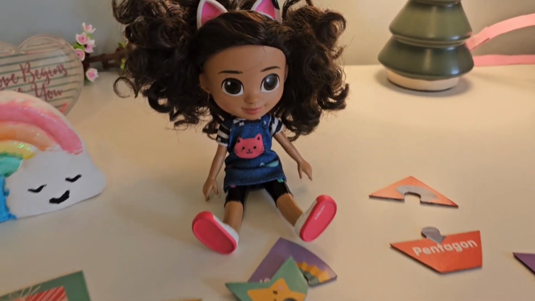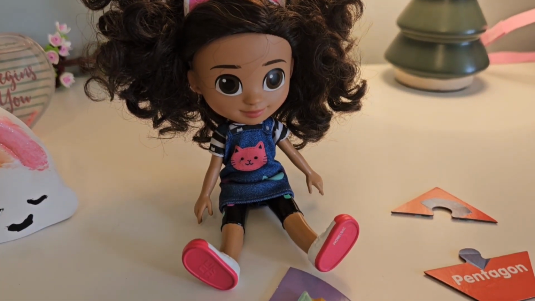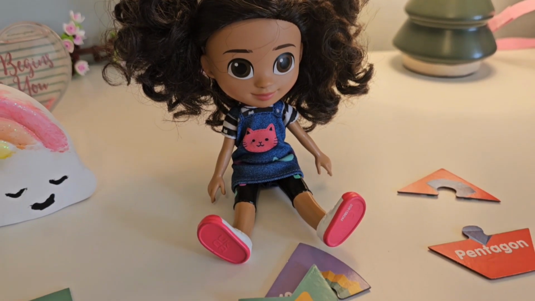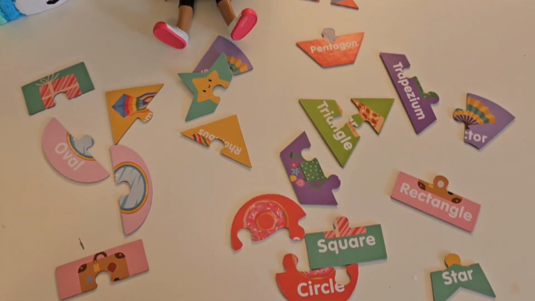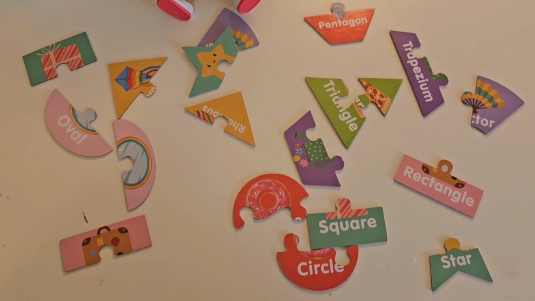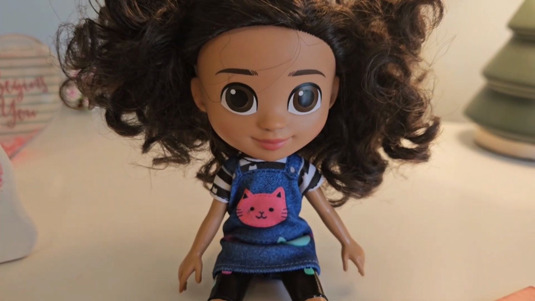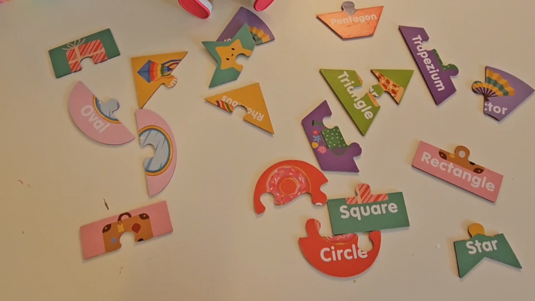Hey everyone! Today we are going to learn shapes. I've got a whole bunch of different shapes here in a puzzle and they're mixed up. So you're going to help me find the matching piece. Do you think you can help me with that? Yes? Okay, let's get started.